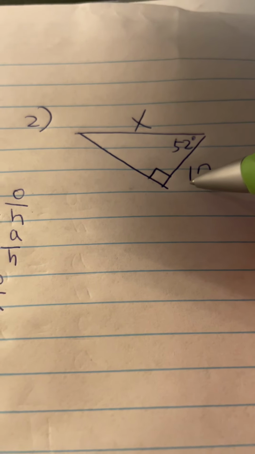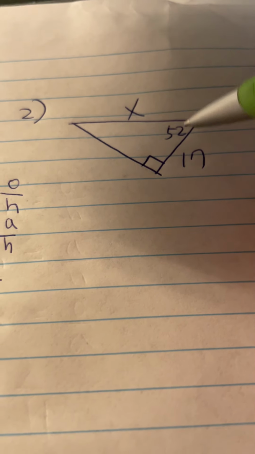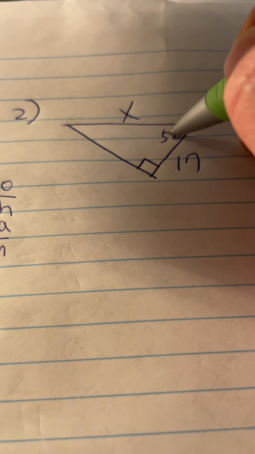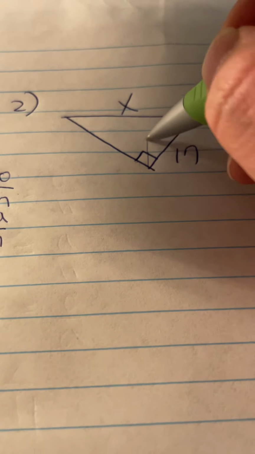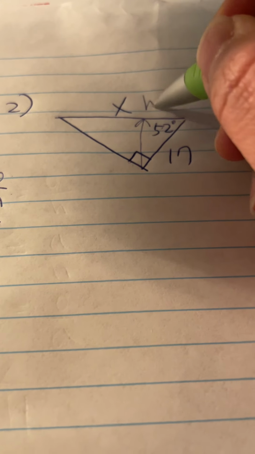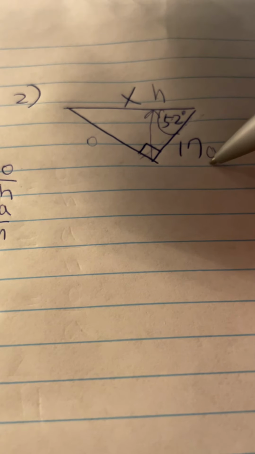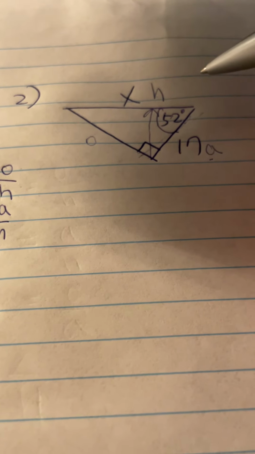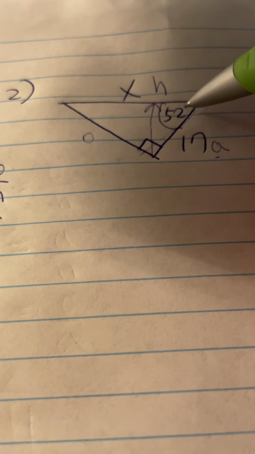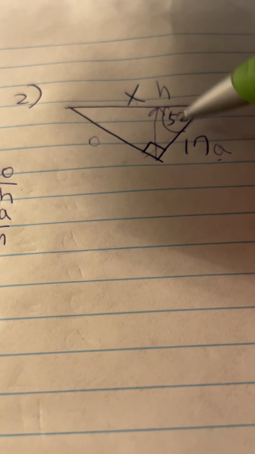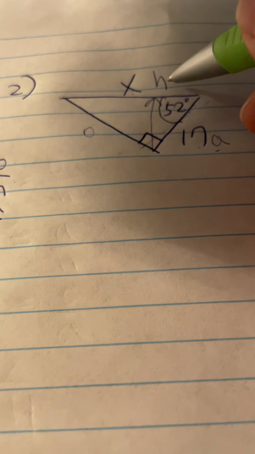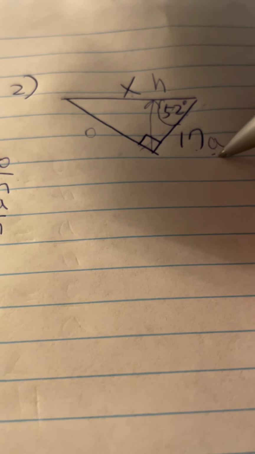There was another question here, number 2. This is the angle. This is 90. Anything across from 90 is always the hypotenuse. You have to look from this degree. This is opposite. This is adjacent. Adjacent means right next to the degree. So you always want to label it and then see what is given. Here, H is labeled and 17 is given. So we're going to work with hypotenuse and adjacent.